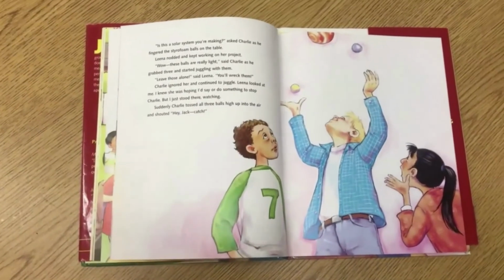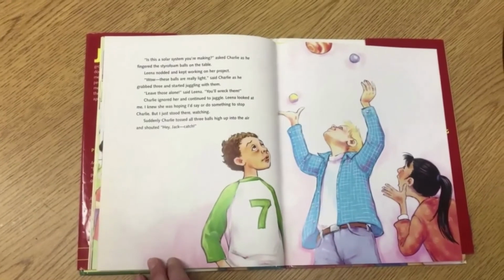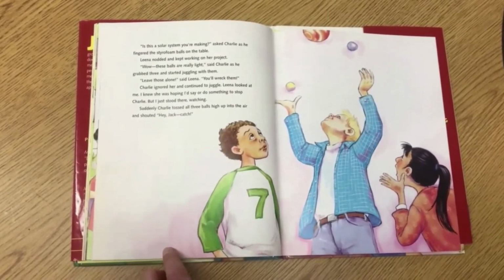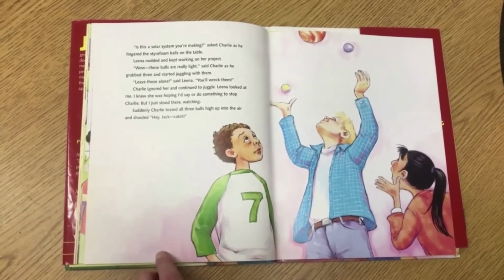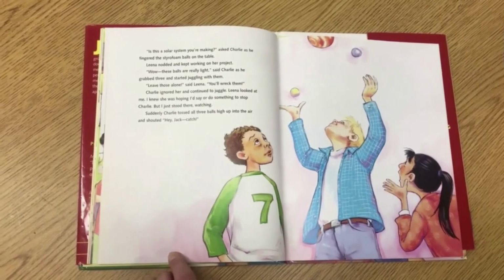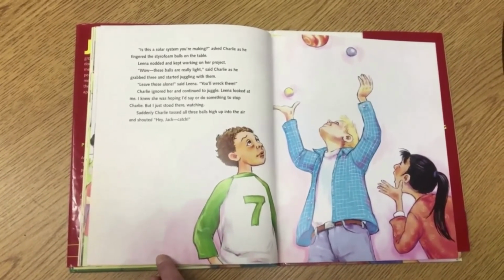"Is this a solar system you're making?" asked Charlie as he fingered the styrofoam balls on the table. Lena nodded and kept working on her project. "Wow, these balls are really light," said Charlie as he grabbed 3 and started juggling with them. "Leave those alone," said Lena. "You'll wreck them." Charlie ignored her and continued to juggle.